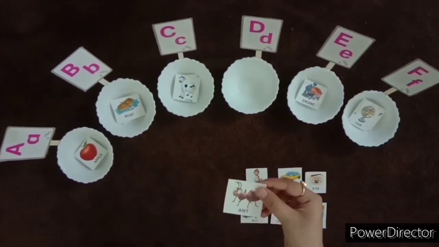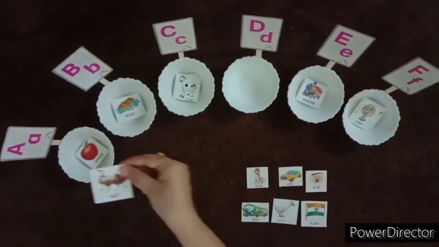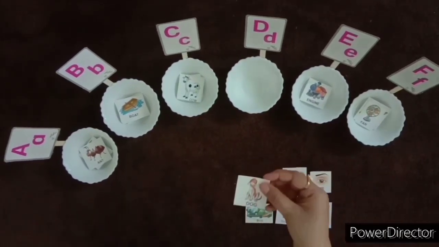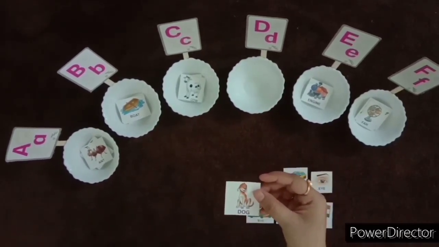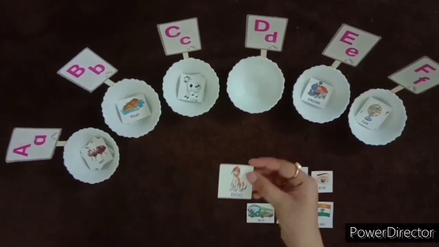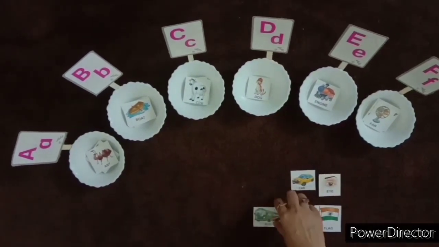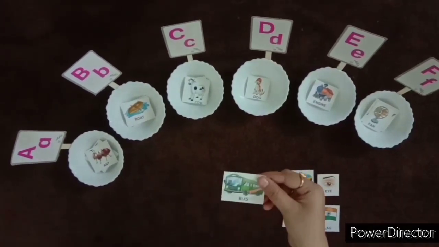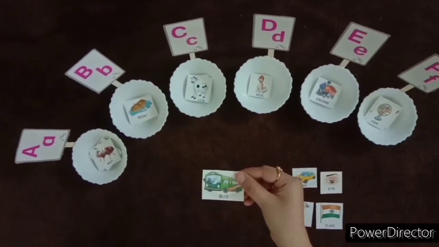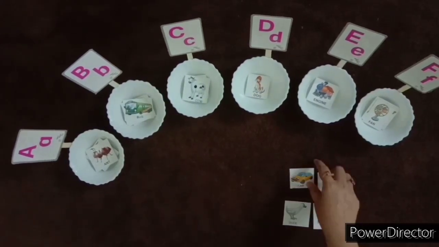Next picture is of an ant. A for ant. So we will put it here. Next picture is of a dog. D for dog. So we will put it in the alphabet D bowl. Next picture is of a bus. B for bus. So we will put it here.